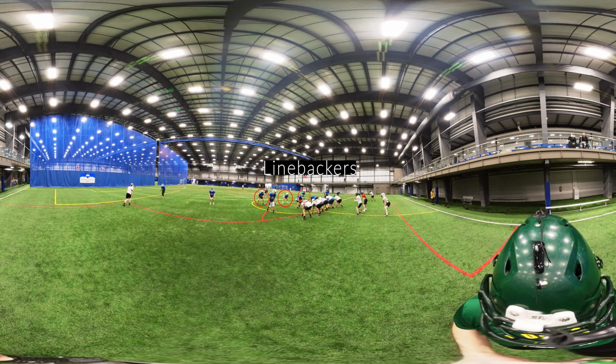While these players are usually more responsible for stopping the run, they can help in coverage too, specifically when the defense runs zone coverage, but we'll go more into that later. In front of the linebackers and directly across from the offensive line is the defensive line. As receivers, we're not overly concerned about them.